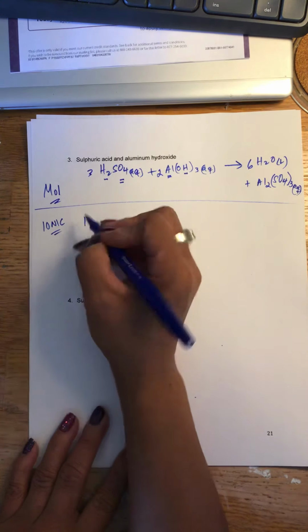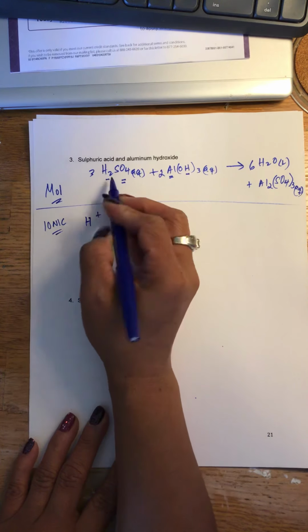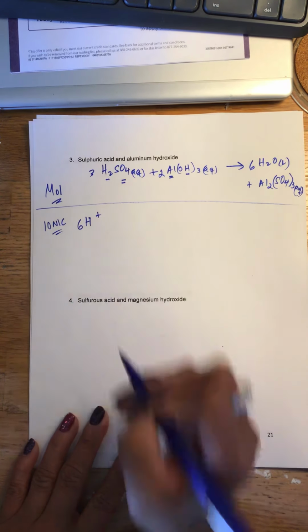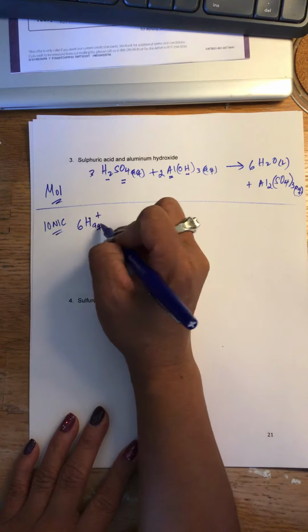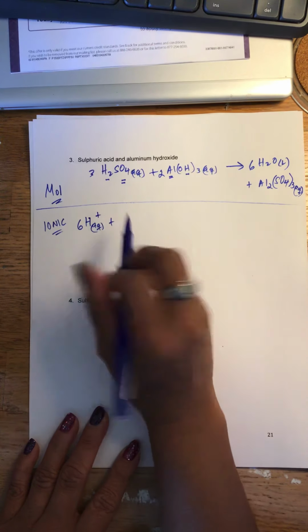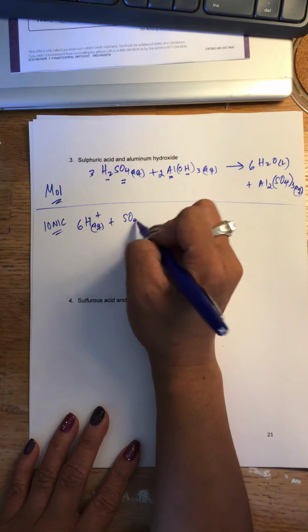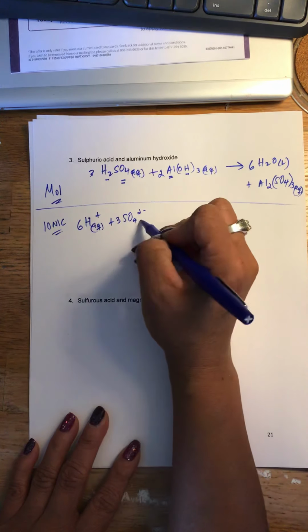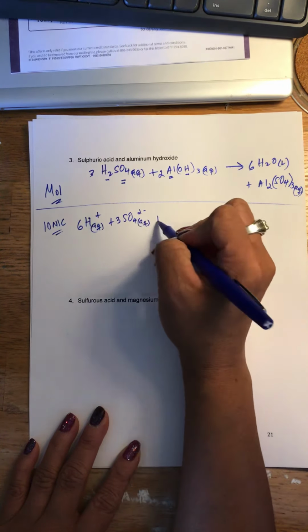So here you have H plus, you have 3 times 2, so that's 6 H plus, aqueous, plus the sulfate, SO4, 2 negative, and now you have 3 of those, aqueous.